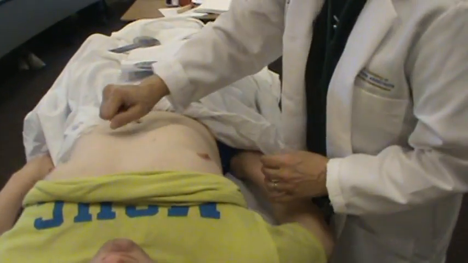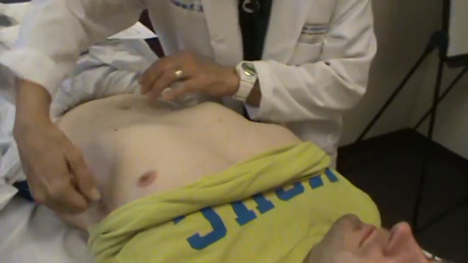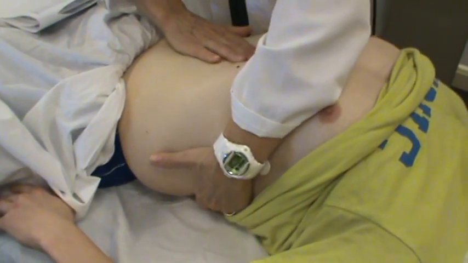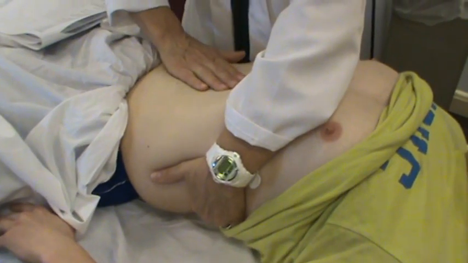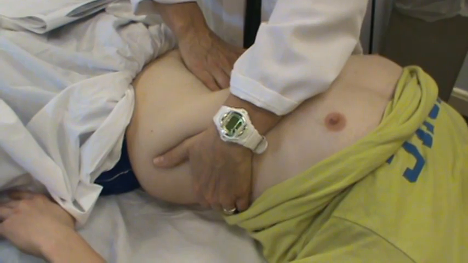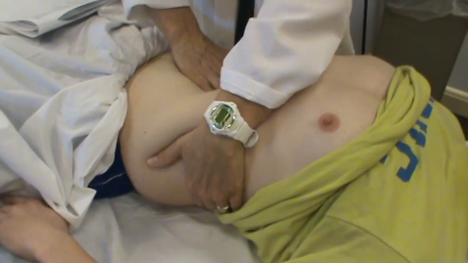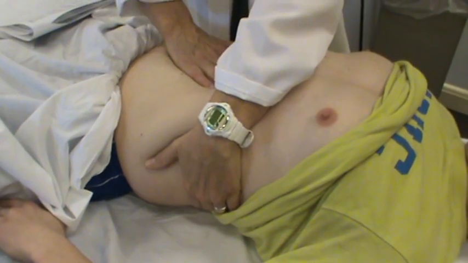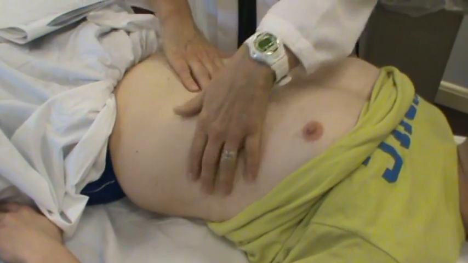We're also going to get your spleen tip, and spleen tips are located way back here, so I'm going to actually just put my hand here, and I'm going to just relax, and I'm going to go as deep as I can here, and now take a big breath, and just try to go ahead and let it out. Palpate the spleen tip, which you are non-palpable.